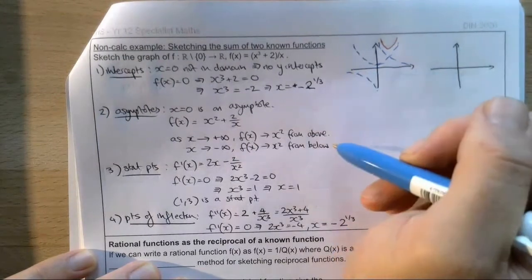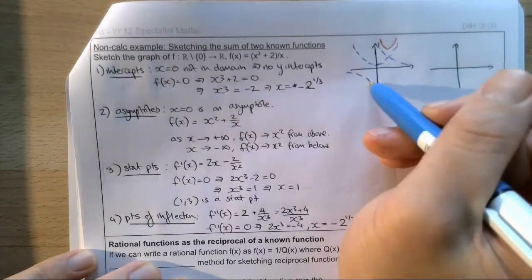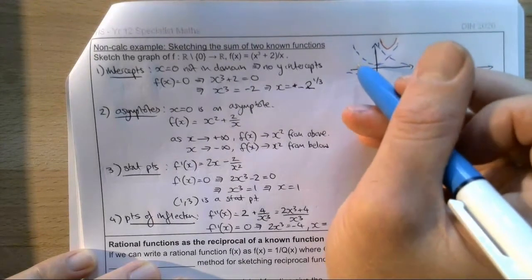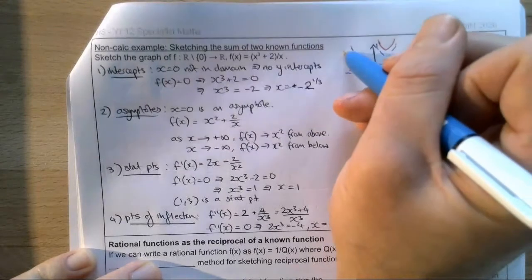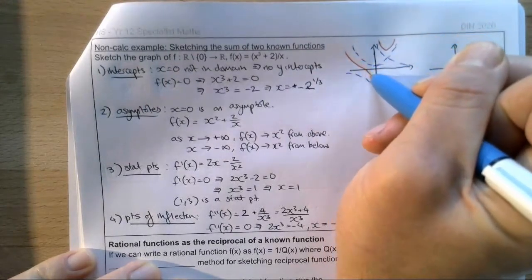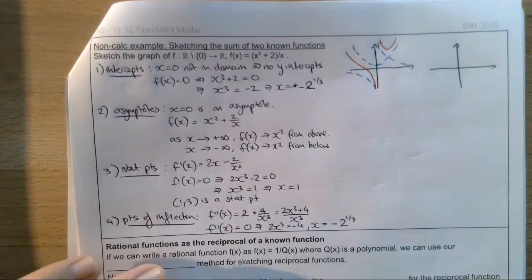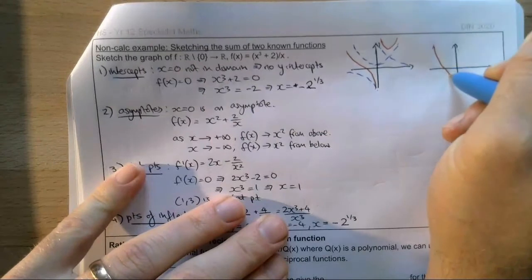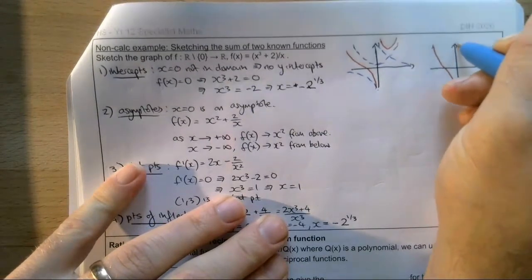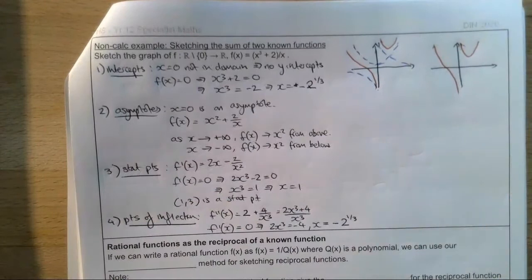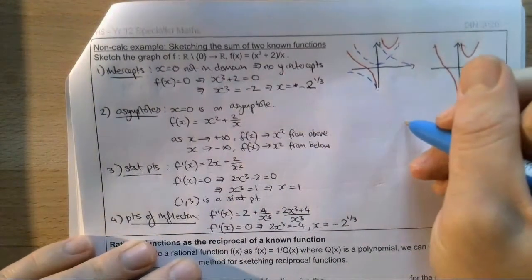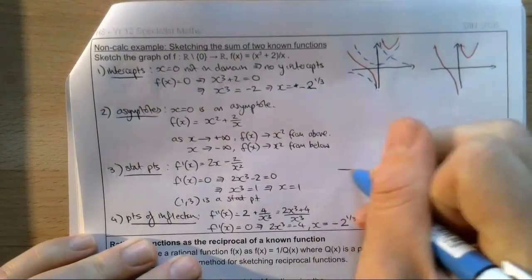But for negative values of x, we get something different, because one of these is positive and one is negative. The graph is actually going to, when I add them, I'm going to get the midpoint of them. So the midpoint of both of these may look something like this. And in fact, that shape, so our shape, is very similar to what we're looking at here. So let's do a big version of that.